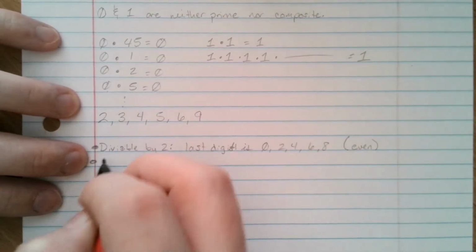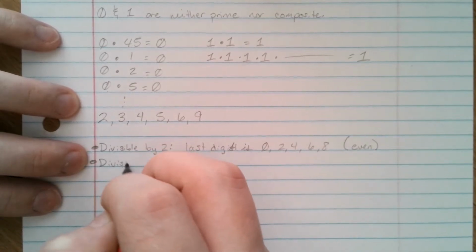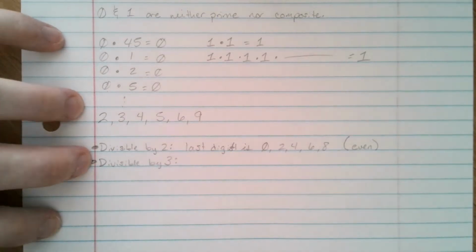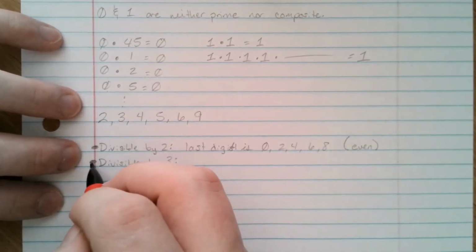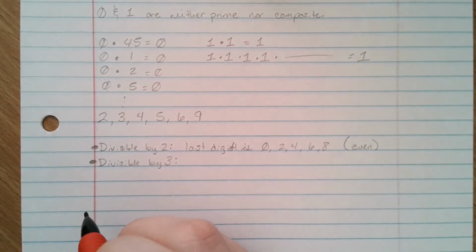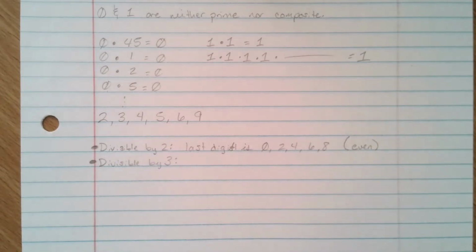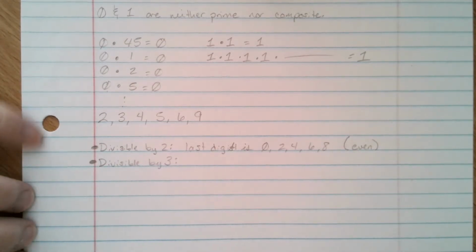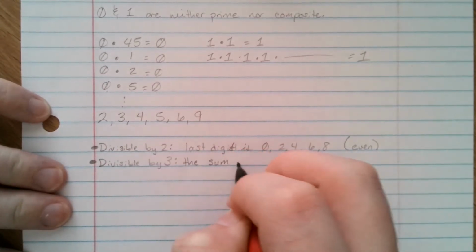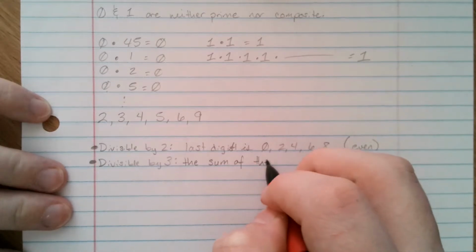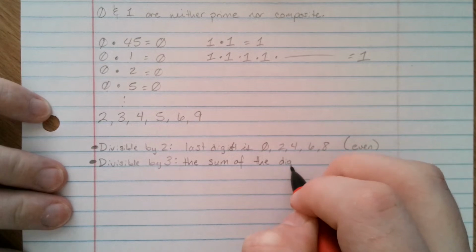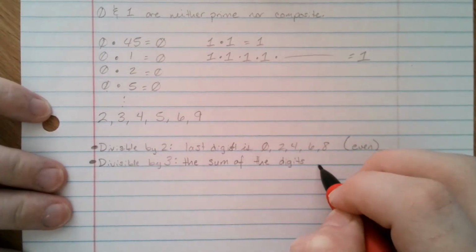If it is divisible by 3, personally, this is my favorite way to discern if it's divisible by 3 because it's kind of unintuitive. Why would you look at a number this way? Only to discern if it was, in fact, divisible by 3. So if it's divisible by 3, the sum of the digits is divisible by 3.